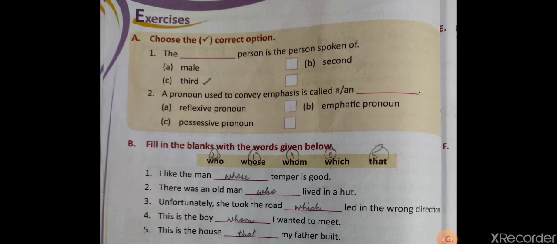So this was the end of the chapter. I hope that you have understood it. Let us come on to the exercise. Okay, first exercise is choose the correct option. The dash person is the person spoken of. So it is the third person is the person spoken of. This means that in the third person we are talking about the person who is not standing with us. A pronoun used to convey emphasis is called an emphatic pronoun, right?